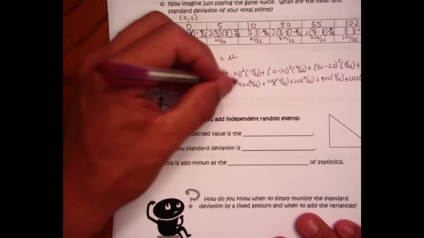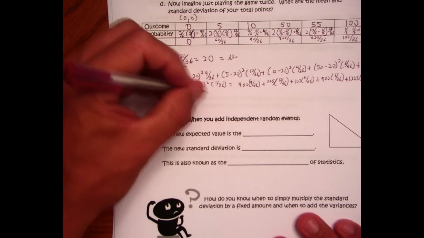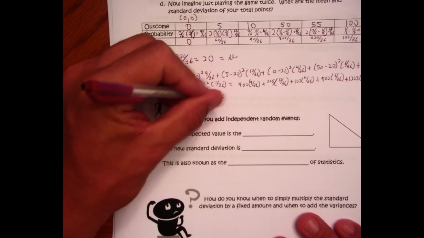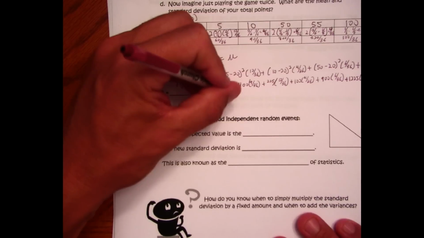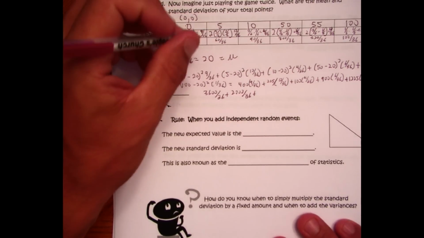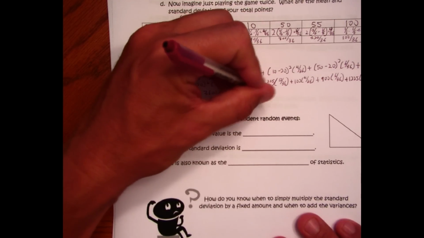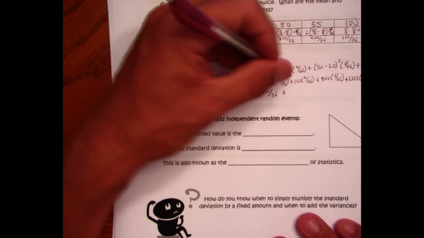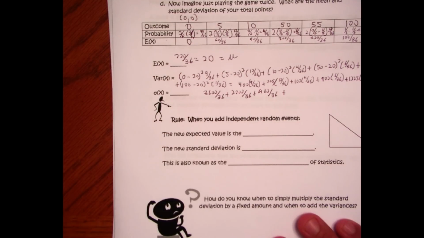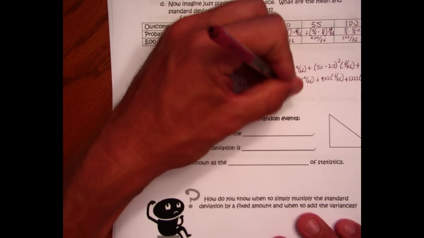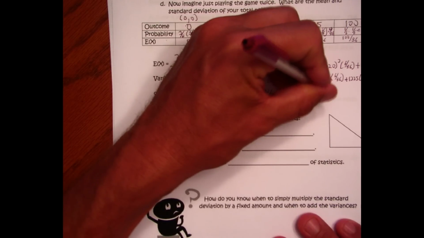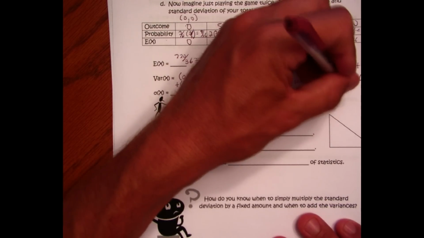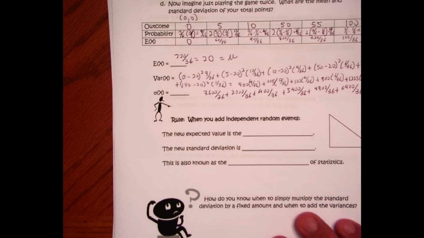So what do we wind up with here? This becomes 400 times 9 is 3600 over 36. 225 times 12 is 2700 over 36. 100 times 4 is 400 over 36. 900 times 6 is 5400 over 36. 1225 times 4 is 4900 over 36, and then 6400 over 36.